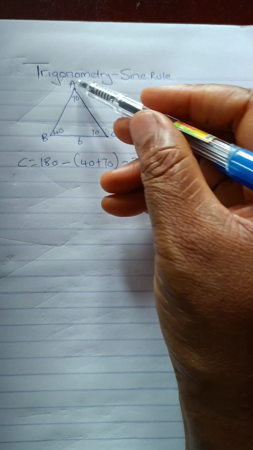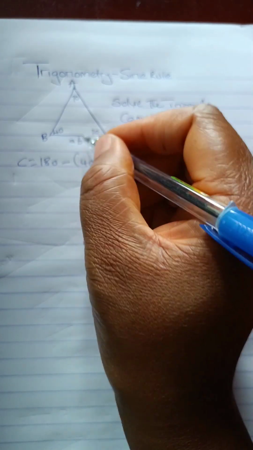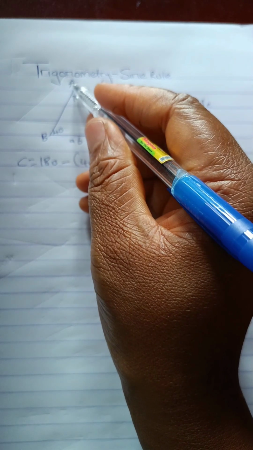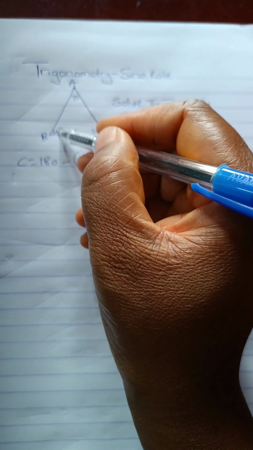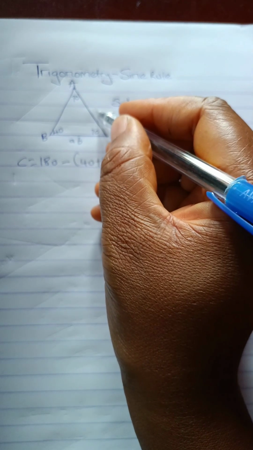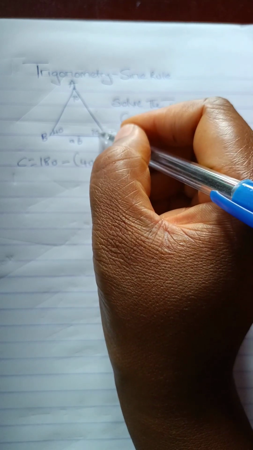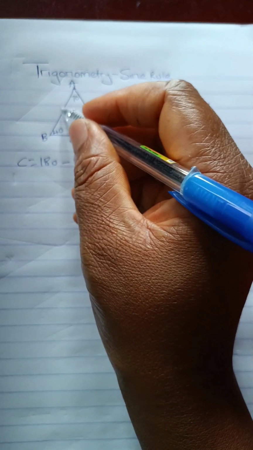We always remember that this is the big A, this is the small a. The small a is the line opposite this big A. This is the big B, and then the small b is here. If there was a number, this would have been this. This is the small b. This is the big C, and this should be the small c.